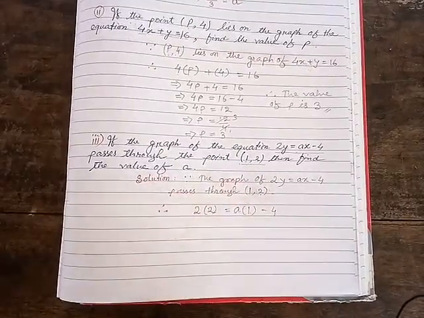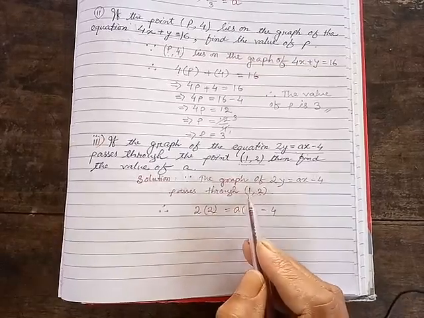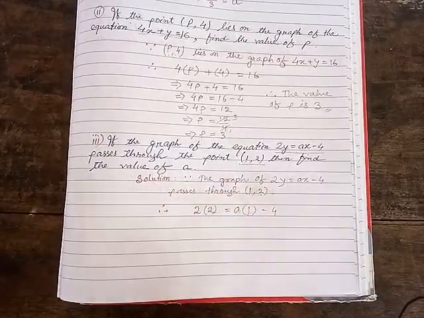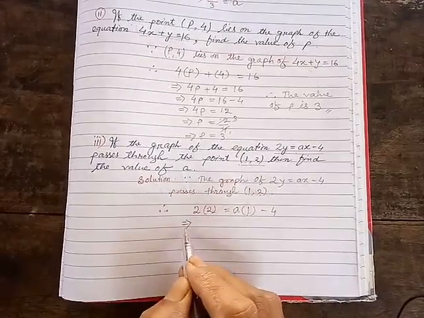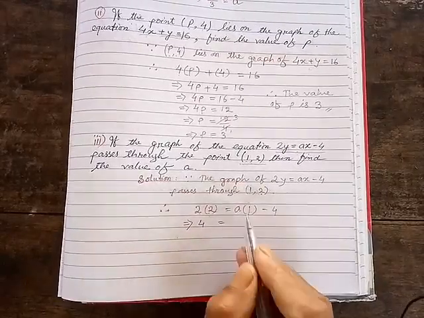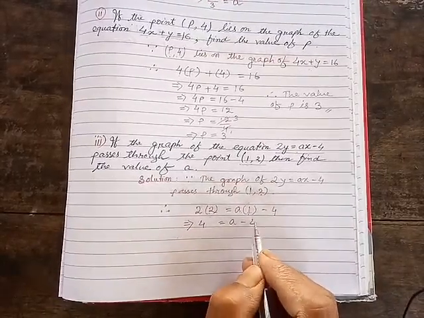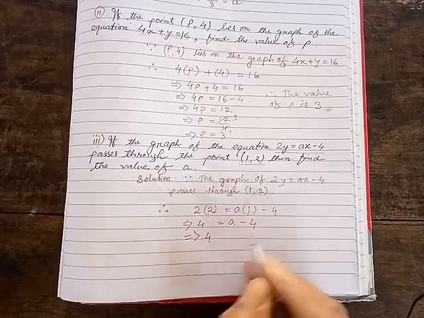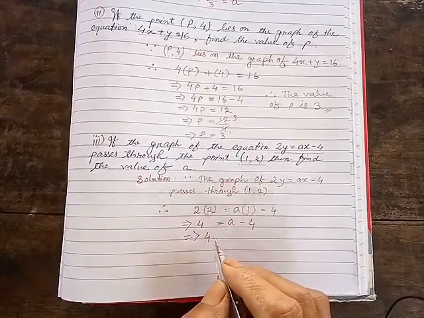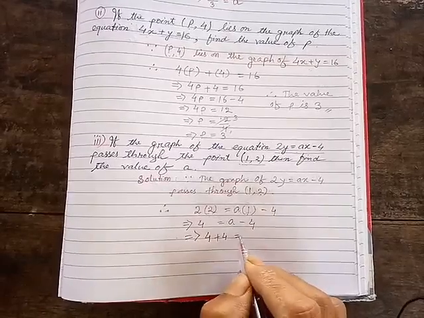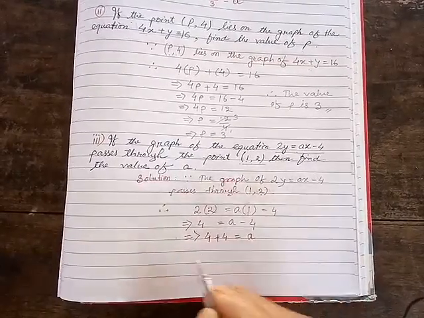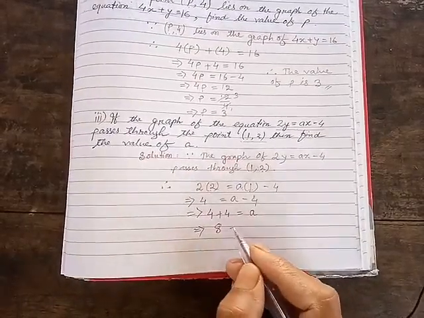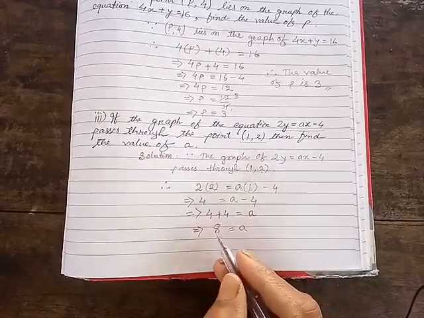Since this point passes through this equation, this is one of the solutions. This is the x value, this is the y value, so I replace 1 in place of x, and 2 in place of y. So from here we clearly get the a value: 2 times 2 is 4, a into 1 is a, minus 4 remains the same. Therefore 4 remains the same. This 4 inside, taking to the left side, it will be plus 4. Outside, on the right side, only a remains, and we know 4 plus 4 is 8. So we got a is equal to 8.